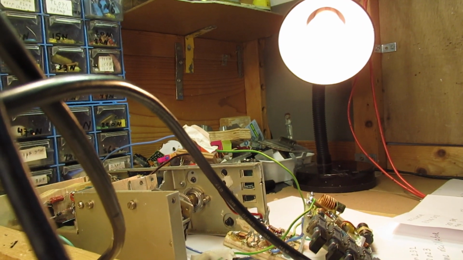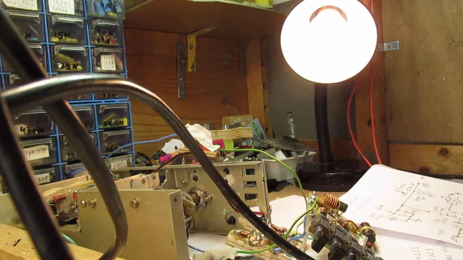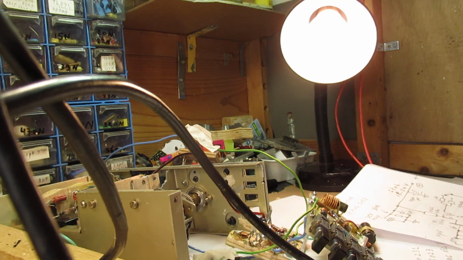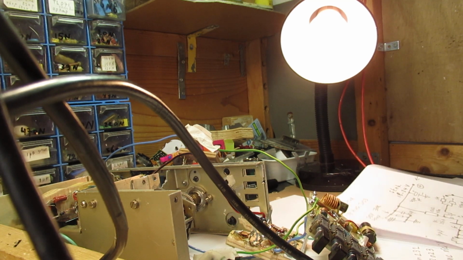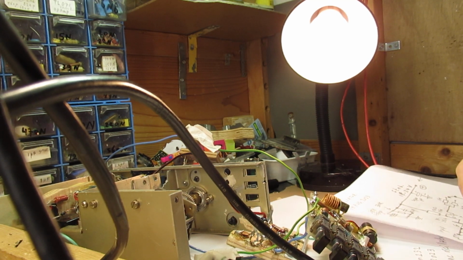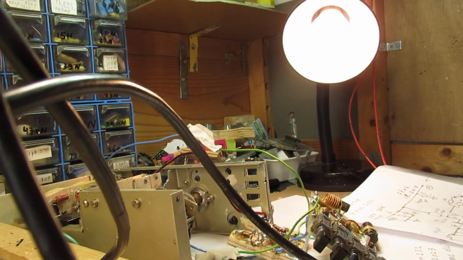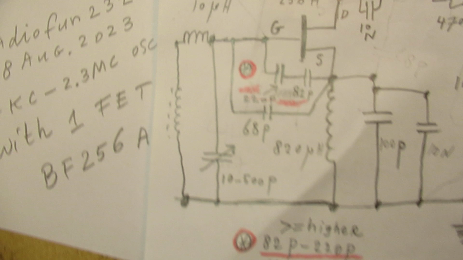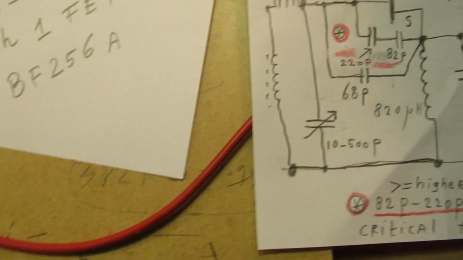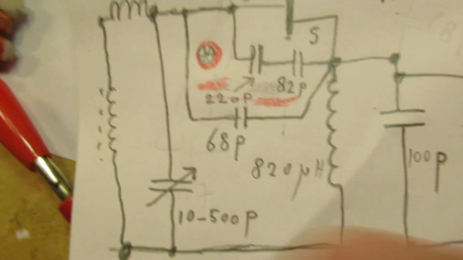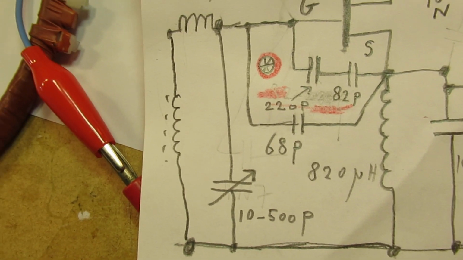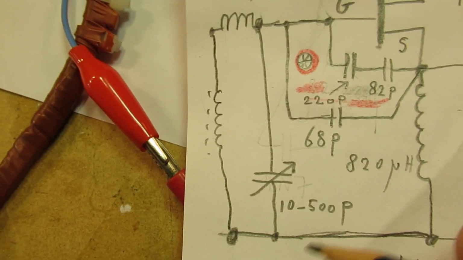So, put down the camera for a while. I want to draw that situation. I now draw all the coils. So, here is the tuning coil. And here's the tuning capacitor.